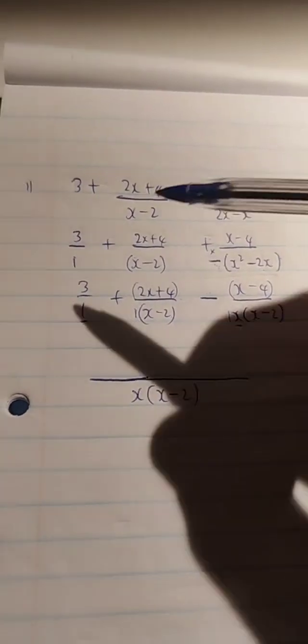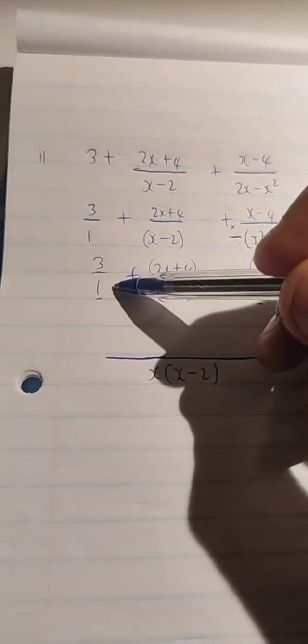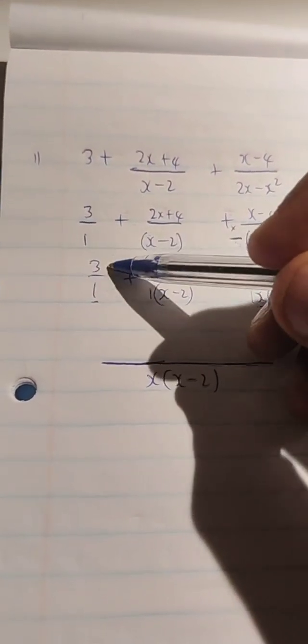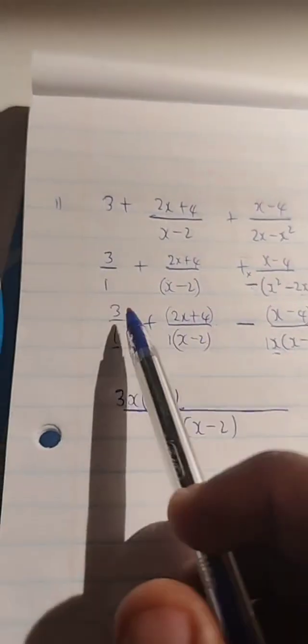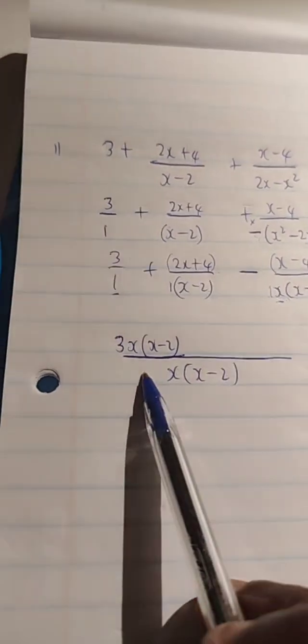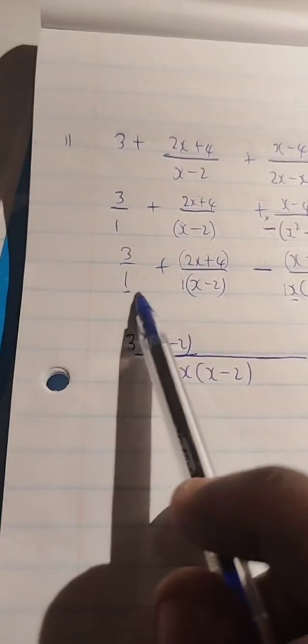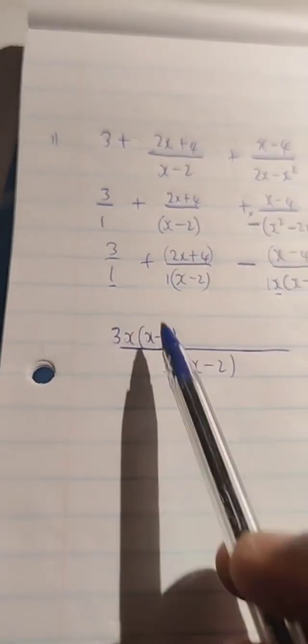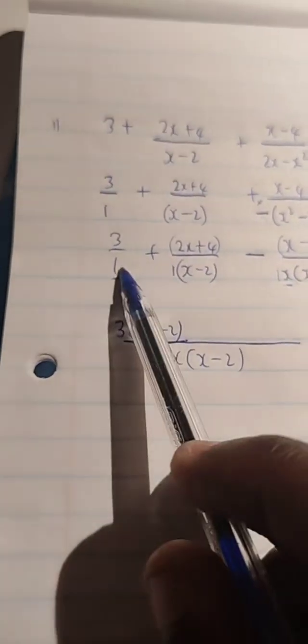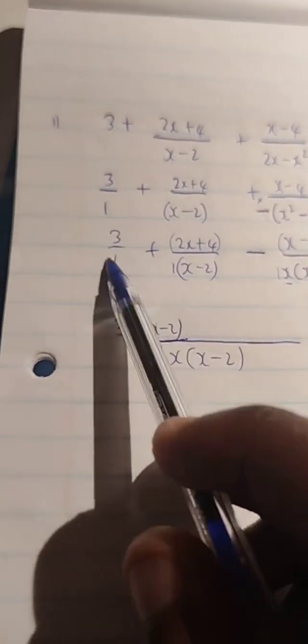But remember, what you do at the bottom, you must do at the top. So we are going to do the same thing at the top, multiply the 3 that you have there by what was missing in the denominator, which was x into x minus 2.